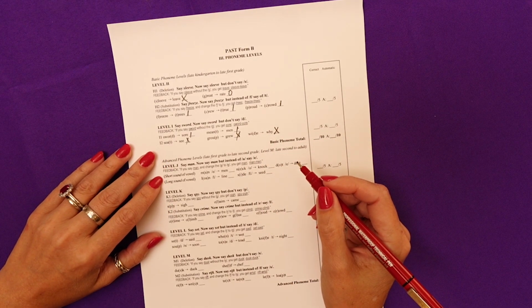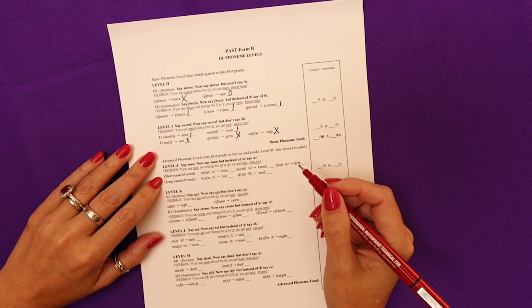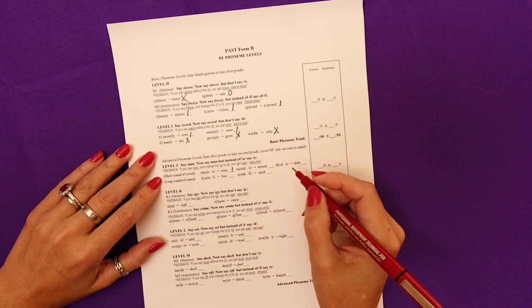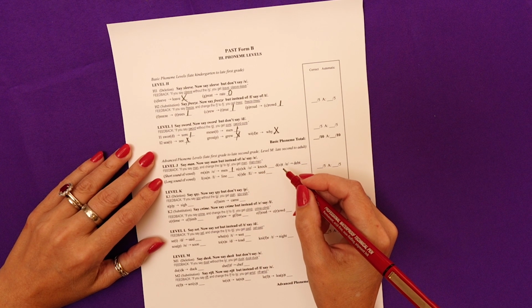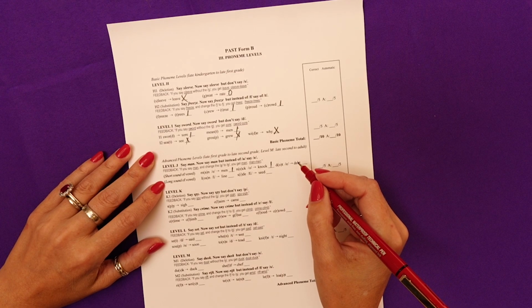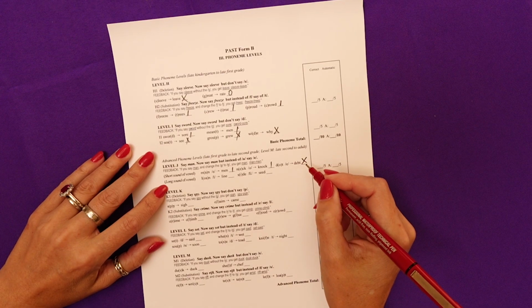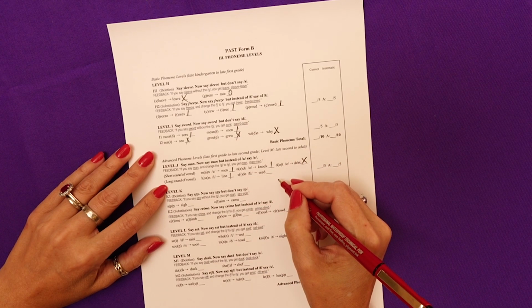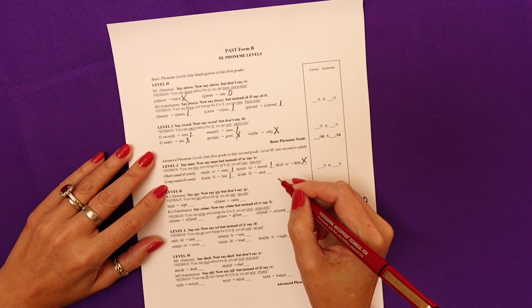Say man. Man. Now say man, but instead of a, say e. Men. Say neck. Neck. Now say neck, but instead of e, say ah. Knock. Say dot. Dot. Now say dot, but instead of ah, say e. Debt. Say loan. Loan. Now say loan, but instead of o, say I. Line. Say side. Side. Now say side, but instead of I, say e.